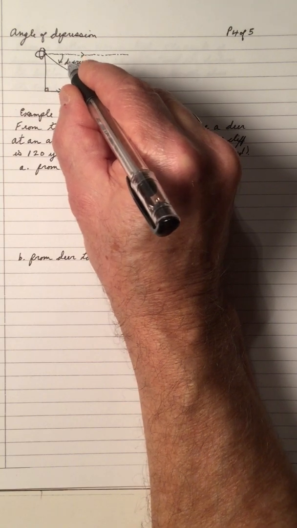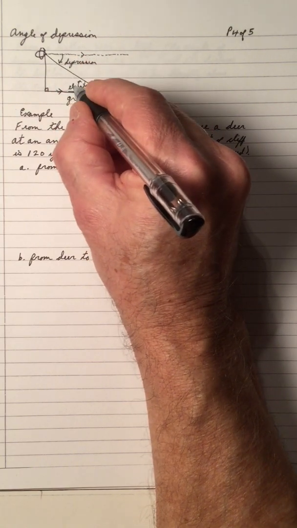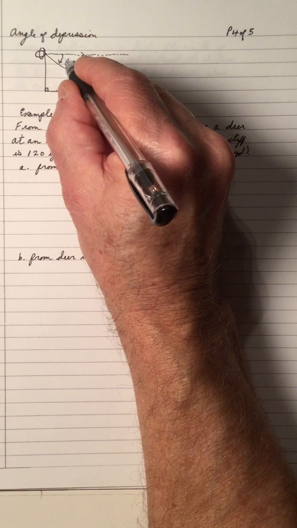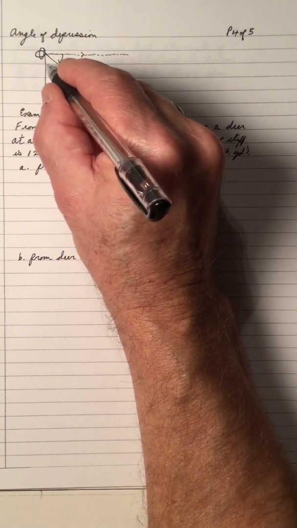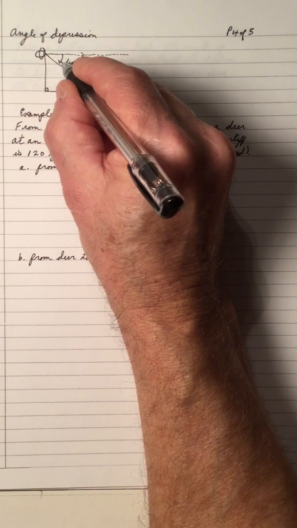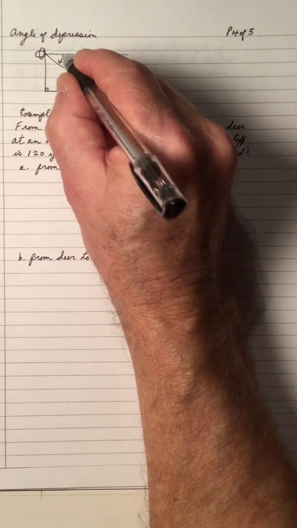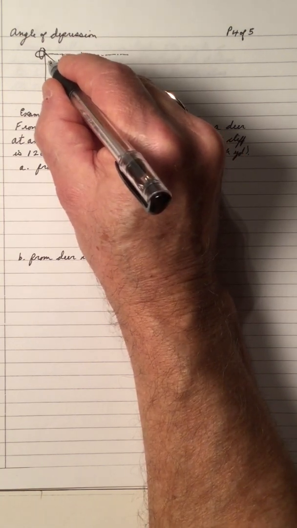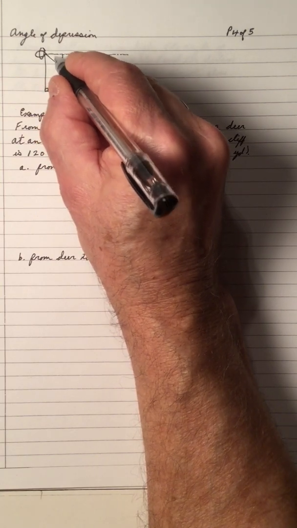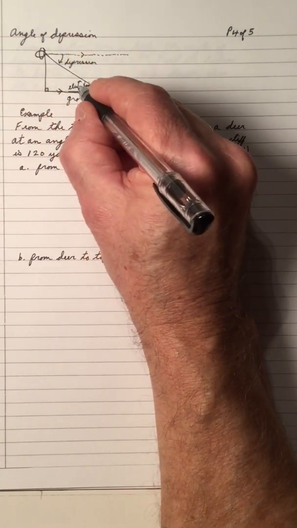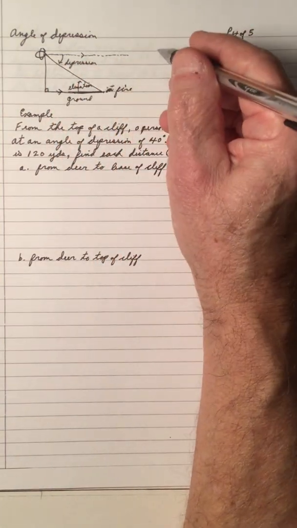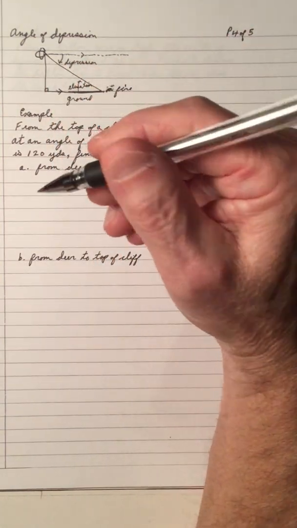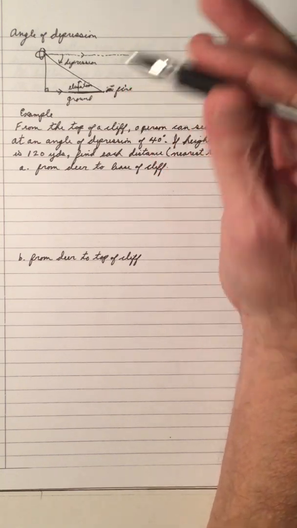So whatever this angle of depression is, this angle right here and this one add up to 90. So if this was a 70-degree angle, this would be a 70. But if that's 70, this could also be a 20. So you could put 70 here, you could put 20 there, and you still get the same side when you work it out.